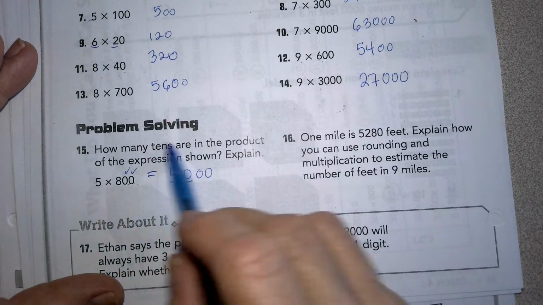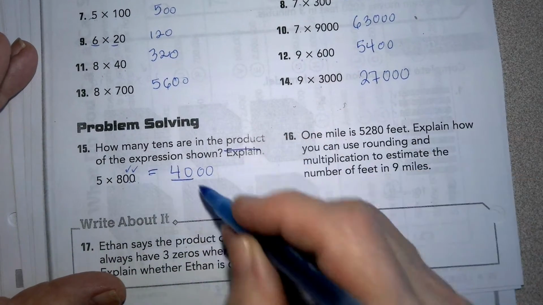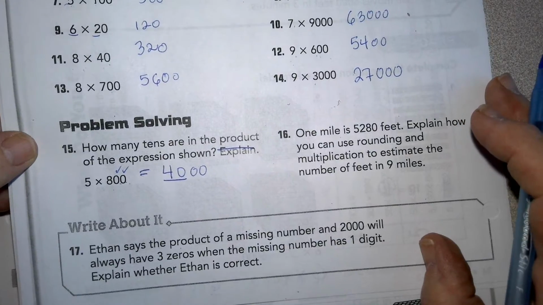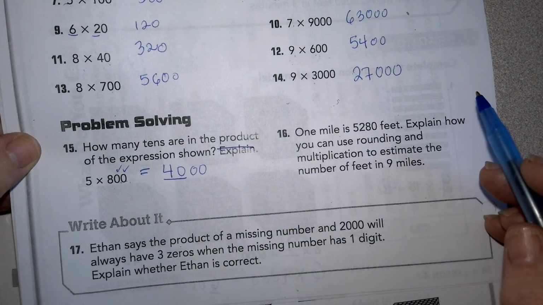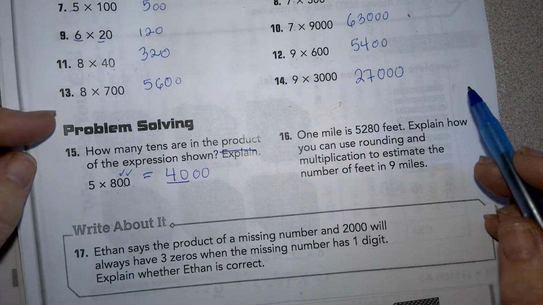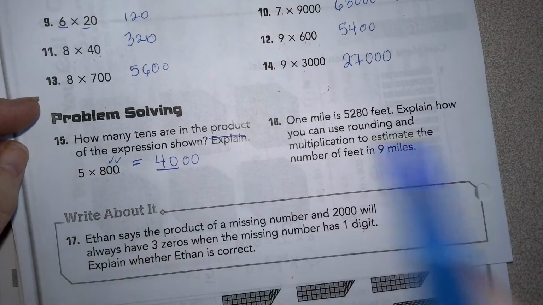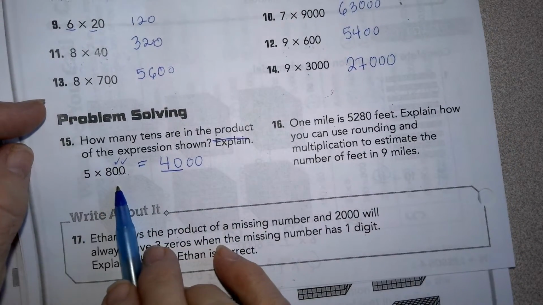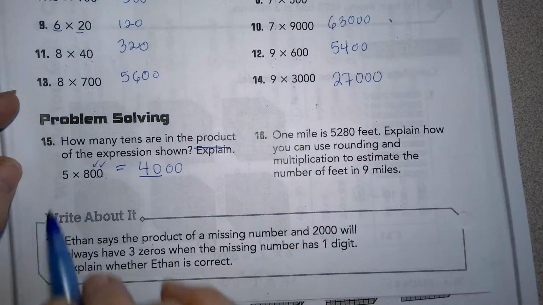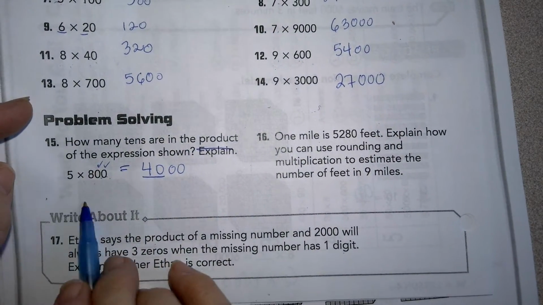And I don't care how many 10s. Don't worry about that. I just want the answer. There would be 400 10s. That's why we're not going to go over it. So, in other words, don't worry about it. I just want you to be able to multiply that because I know the answer is 400. But don't worry about it. I want the real answer. I want 5 times 800.